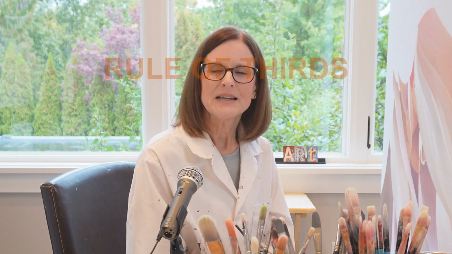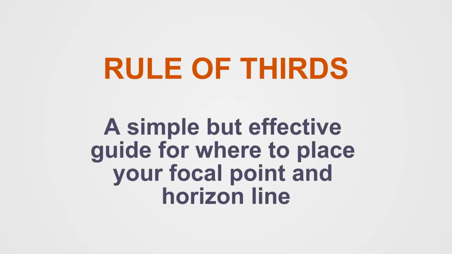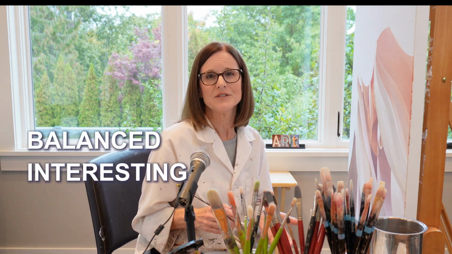The first one is the rule of thirds. This is a simple but effective guide for where to place your focal point and horizon line. Studies show that viewers find off-center compositions more pleasing and dynamic. And this idea actually dates back to the old masters of the Renaissance. Think of it this way. If you divide your canvas into thirds, both vertically and horizontally, those intersecting points make ideal spots for your focal point. And it helps create a composition that feels both balanced and interesting.